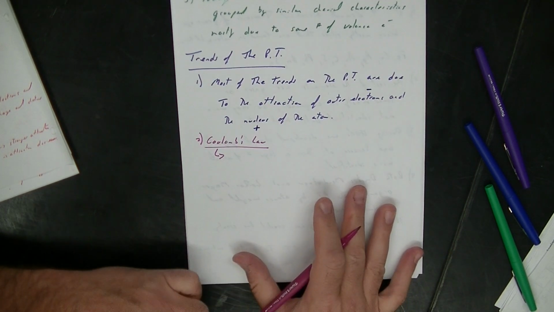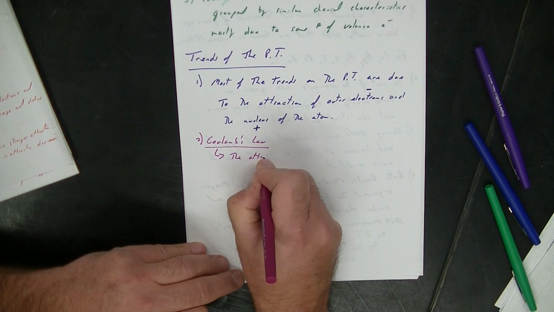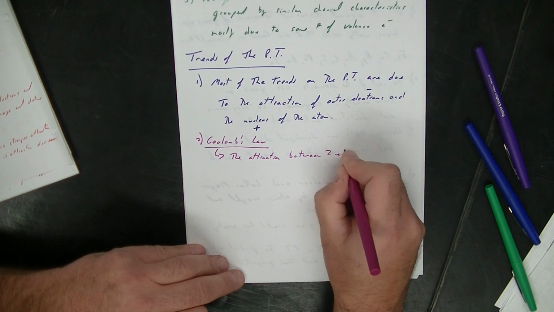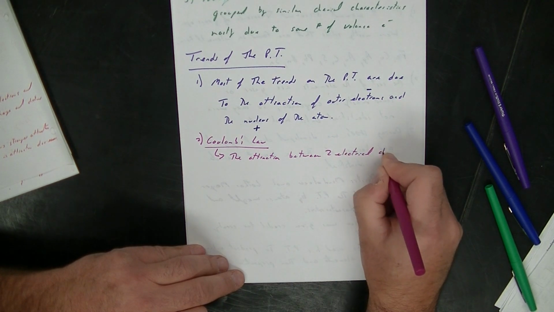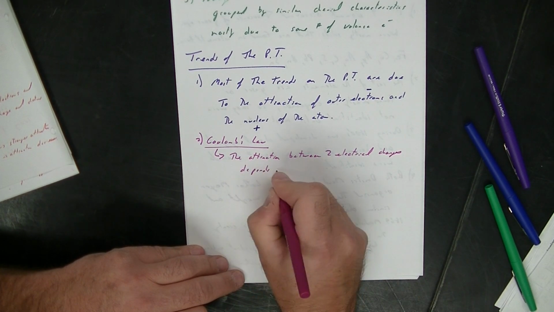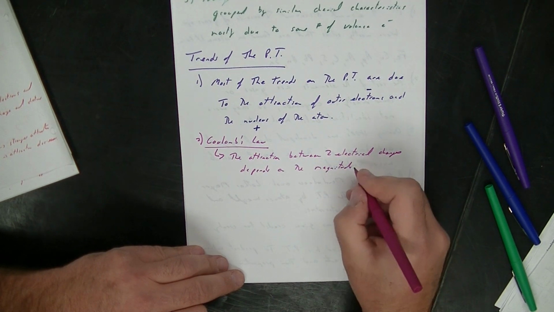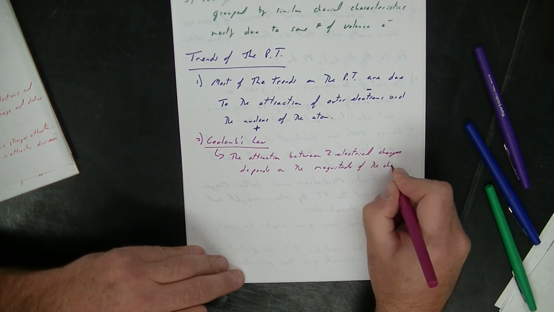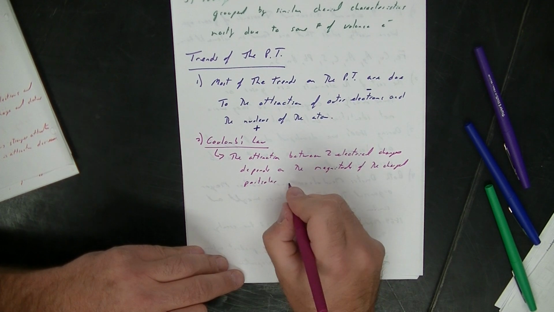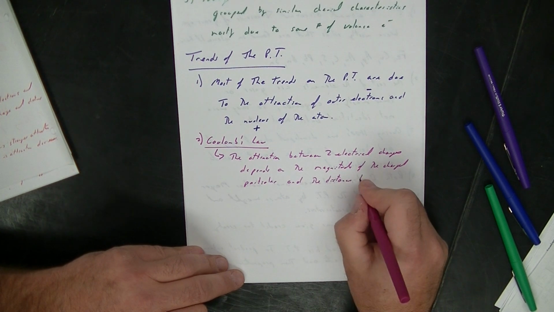And Coulomb's law says this: the attraction between two electrical charges depends on the magnitude of the charged particles and the distance between them.